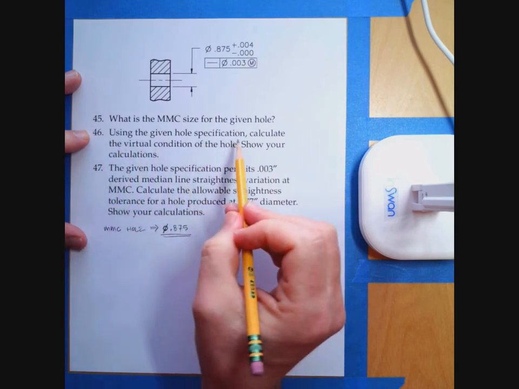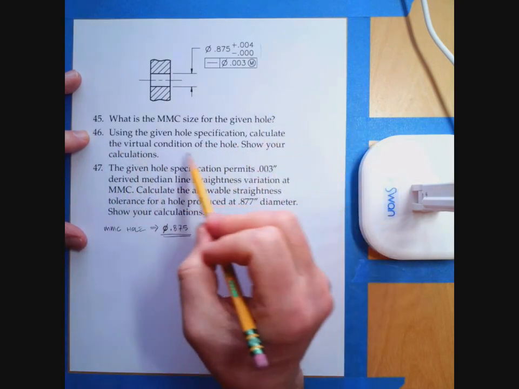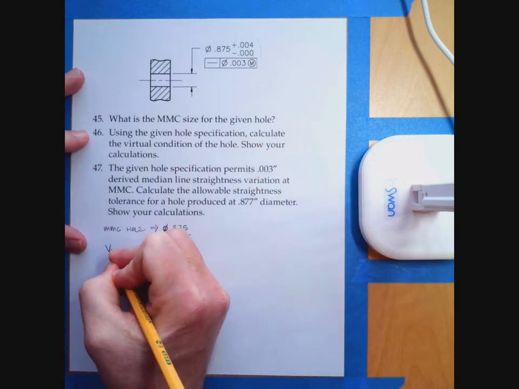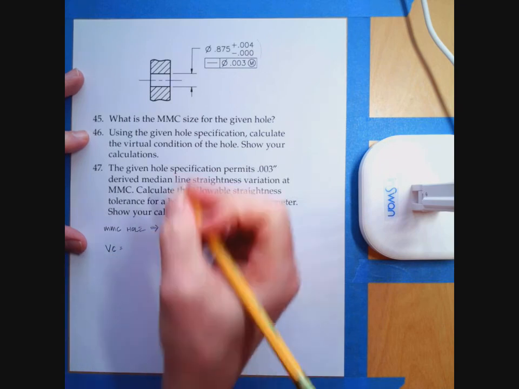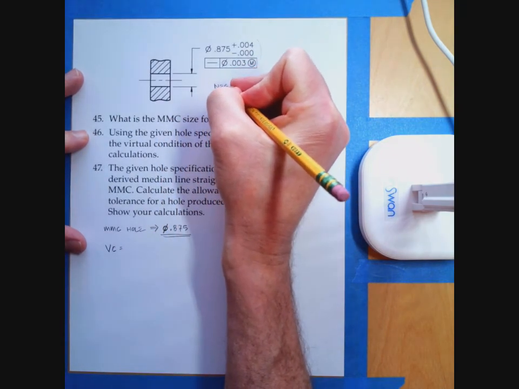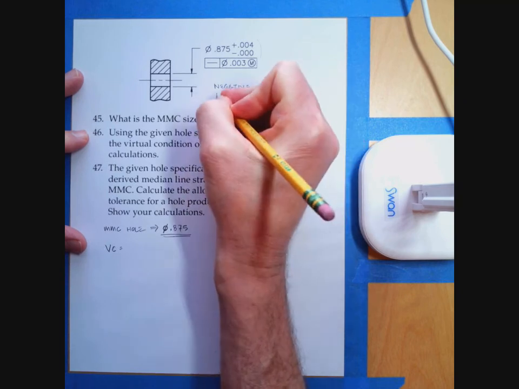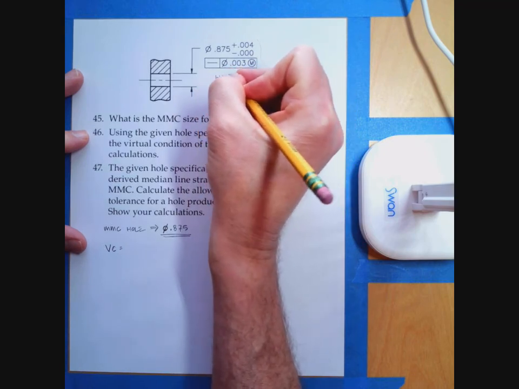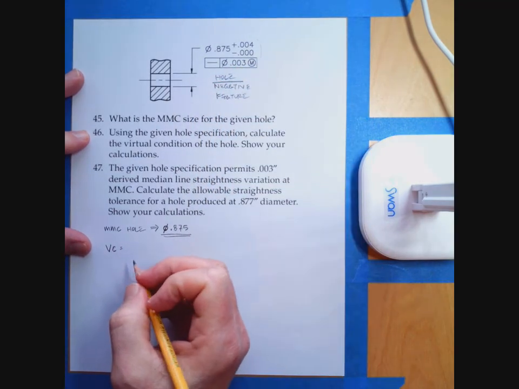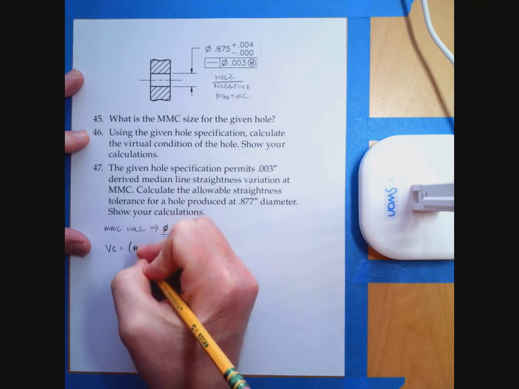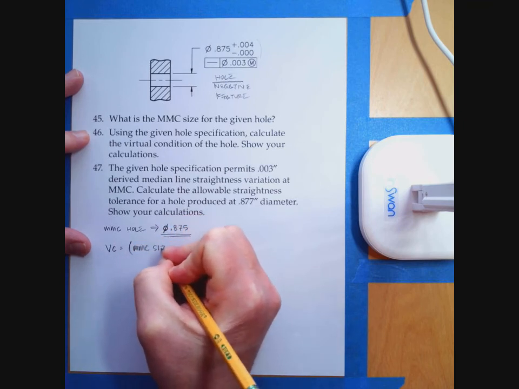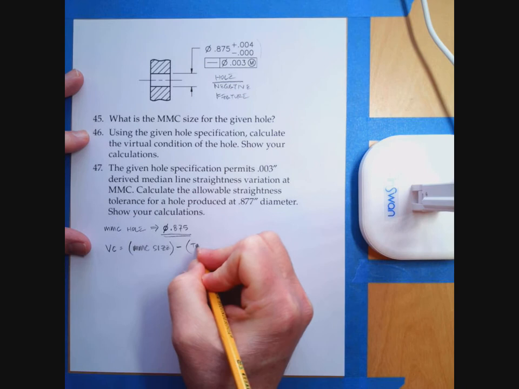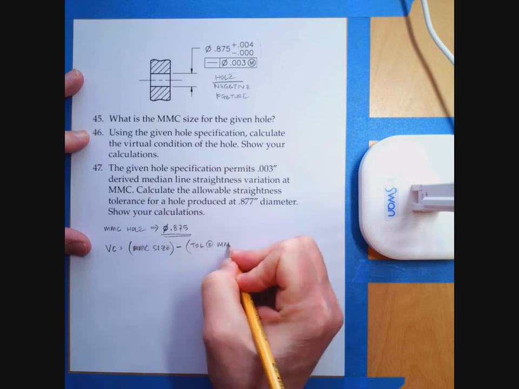Now, using the given hole specification here, calculate the virtual condition of the hole. Show your calculations. We talked about this in the presentation. The virtual condition is equal to, this is a negative feature. A hole is a negative feature. So the virtual condition for a negative feature is going to be the MMC size of the feature minus the tolerance at MMC.